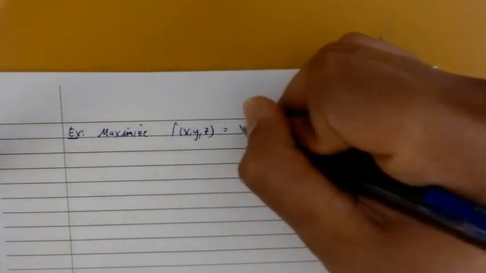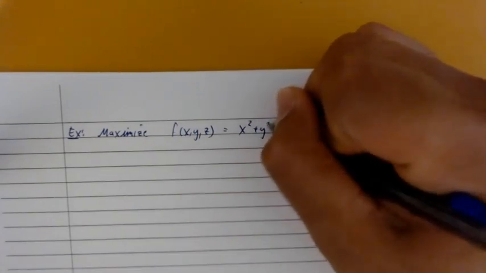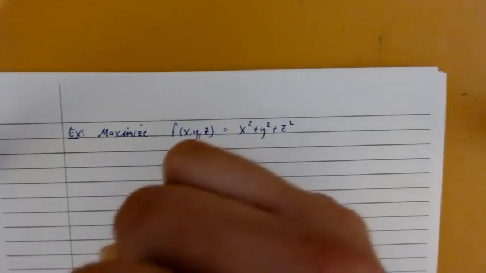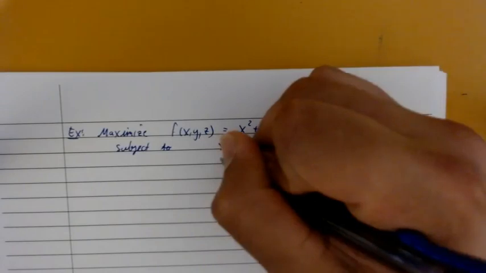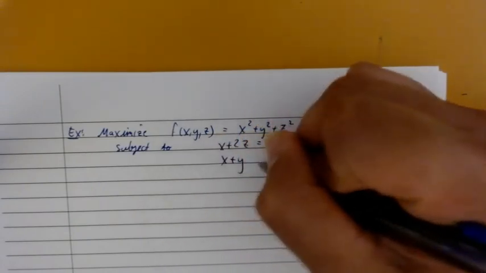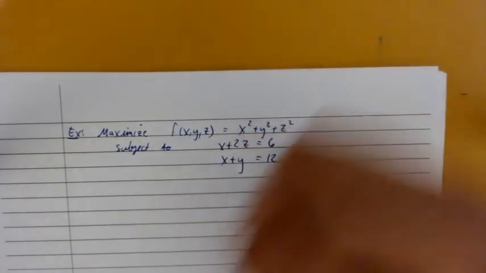So we're going to maximize f of x comma y comma z equals x squared plus y squared plus z squared, subject to x plus 2z equals 6 and x plus y equals 12.